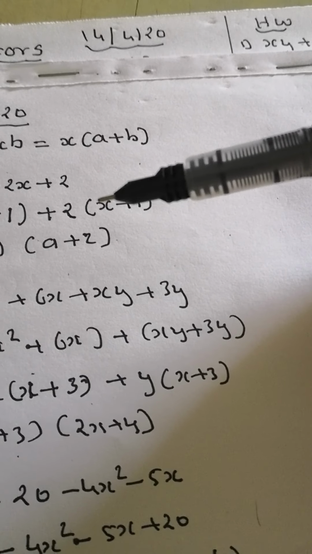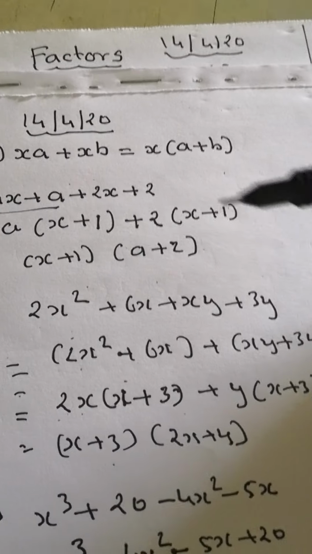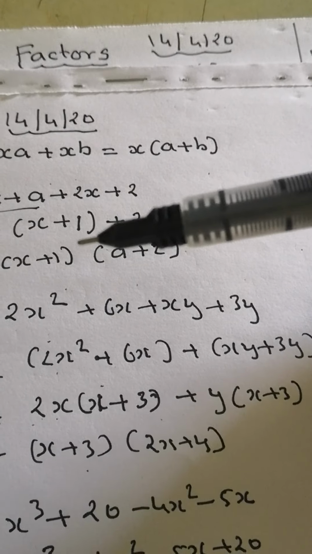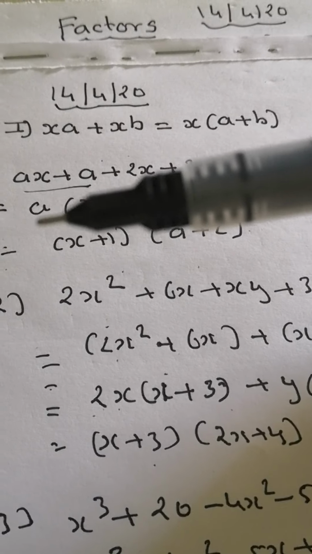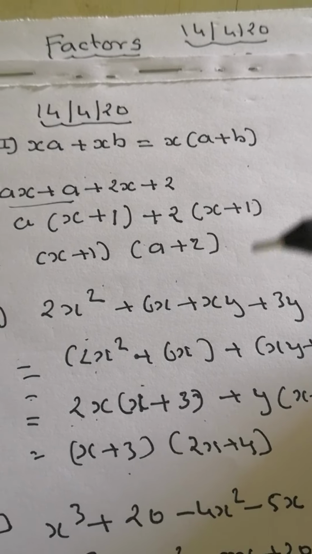Well, so the answer is x plus 1 into a plus 2. So the common bracket is x plus 1, and the uncommon factor is a plus 2.